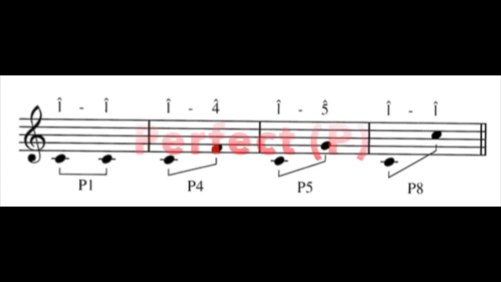The term perfect, which we abbreviate with a P, is a modifier used only in connection with unisons, fourths, fifths, octaves, and their compounds, such as elevenths, and so on. In this example, a perfect first, perfect fourth, perfect fifth, and perfect octave can all be constructed by using 1 in the major scale as the bottom note.